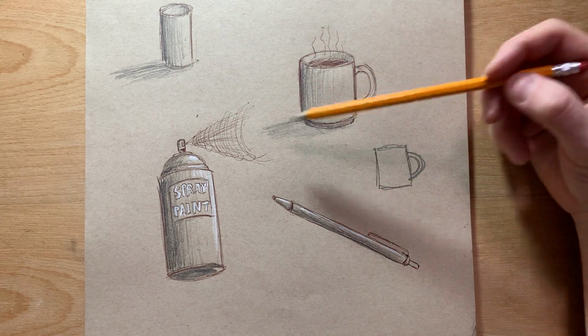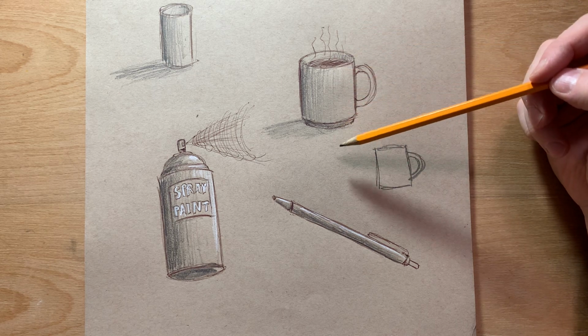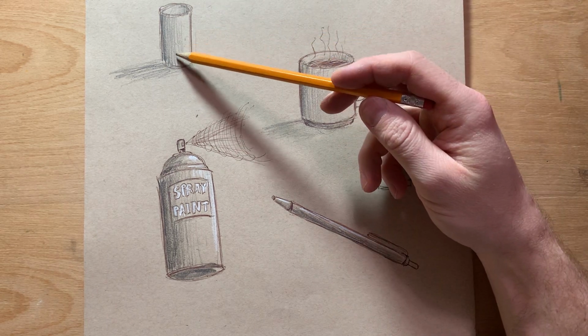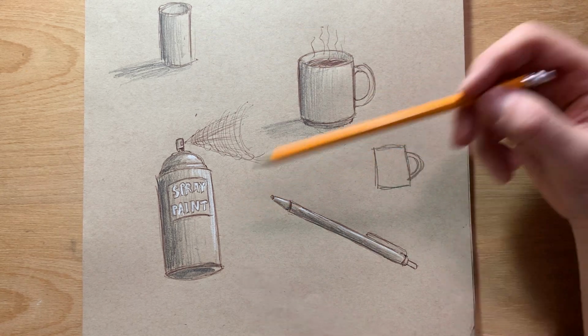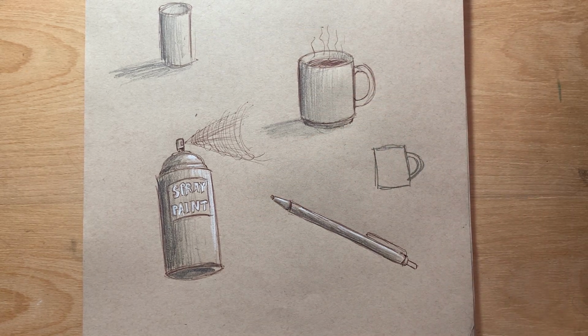So this was just a quick little tutorial here, how to take those cylinder studies and turn them into something more interesting. I hope that this was helpful, and I will see you guys next time.